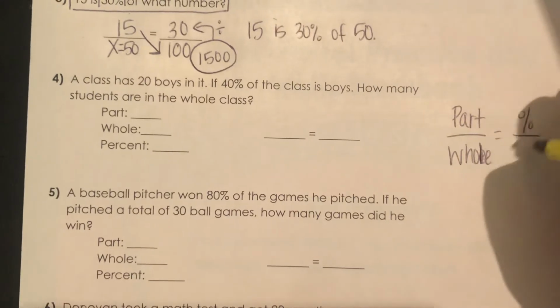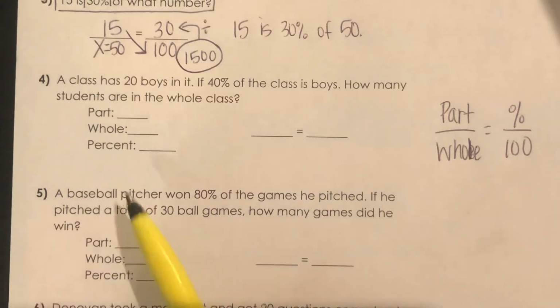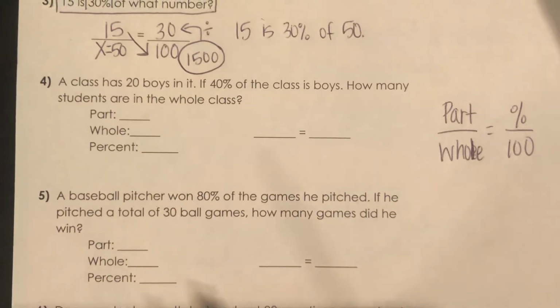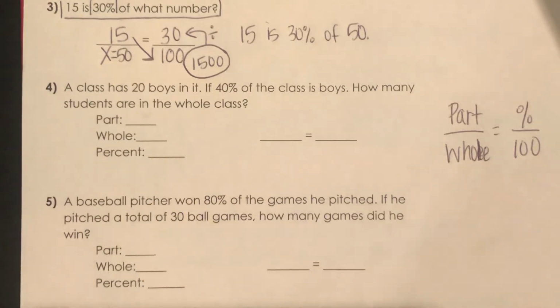Equals percent over 100. We're still going to use that. But we're just going to have to read it and figure out if we're given the part or if we're given the whole. It says a class has 20 boys in it. If 40% of the class is boys, how many students are in the whole class?